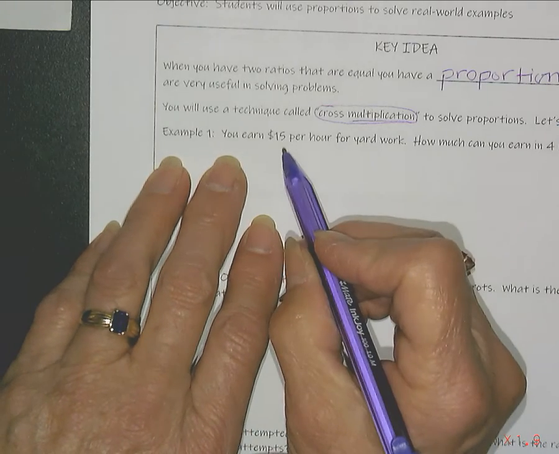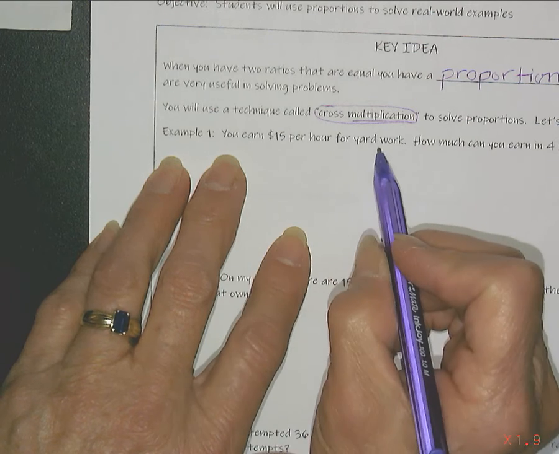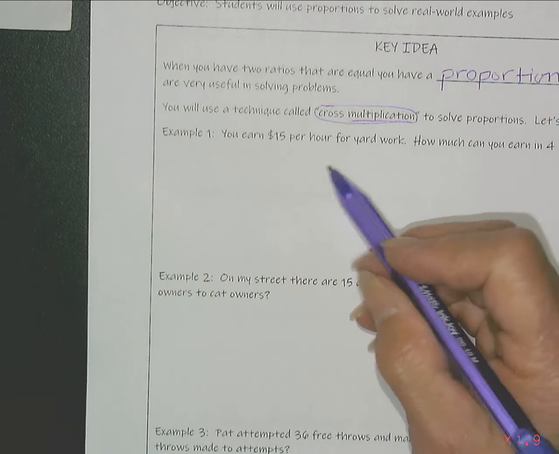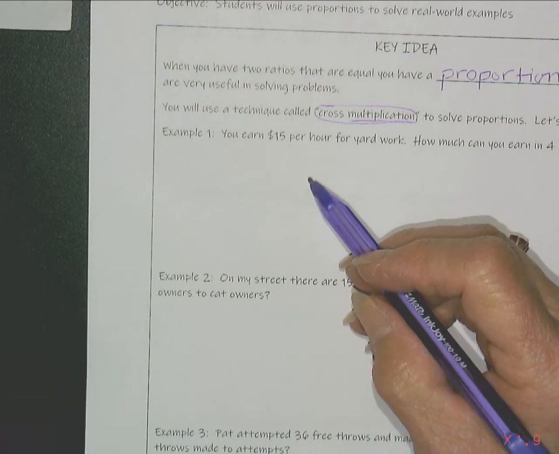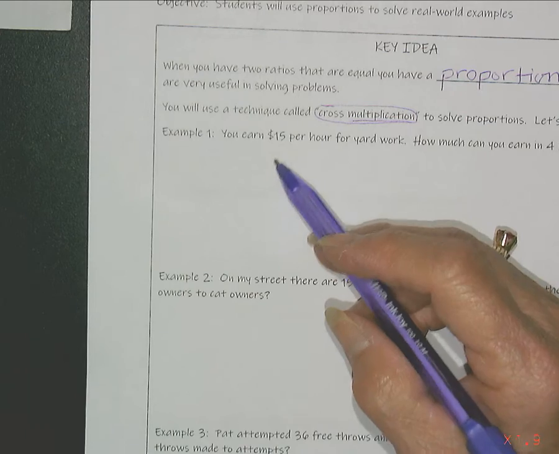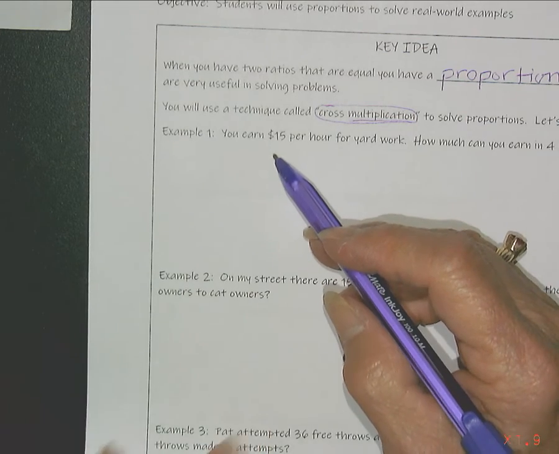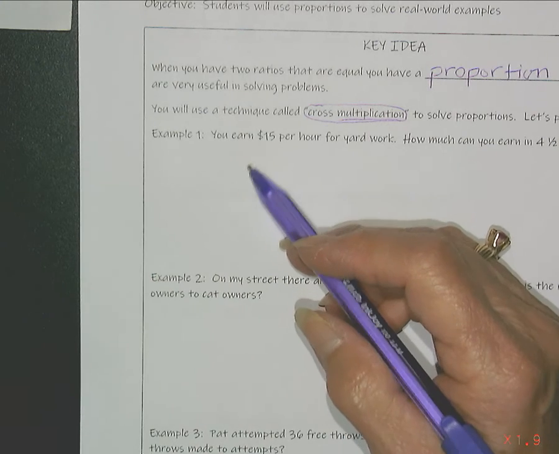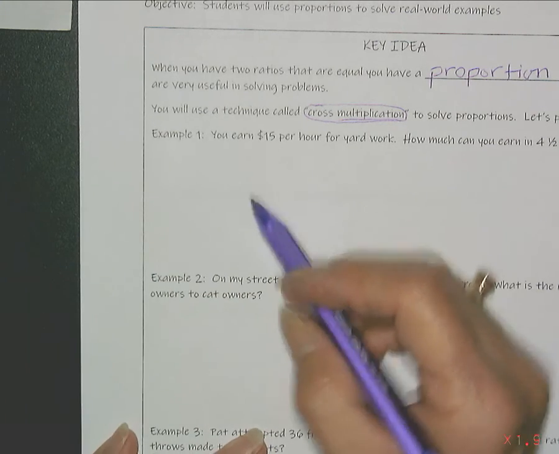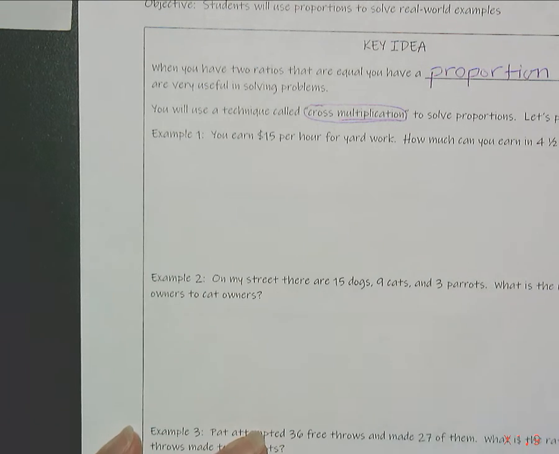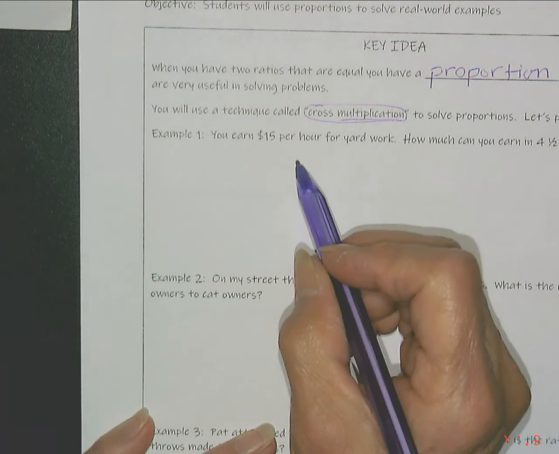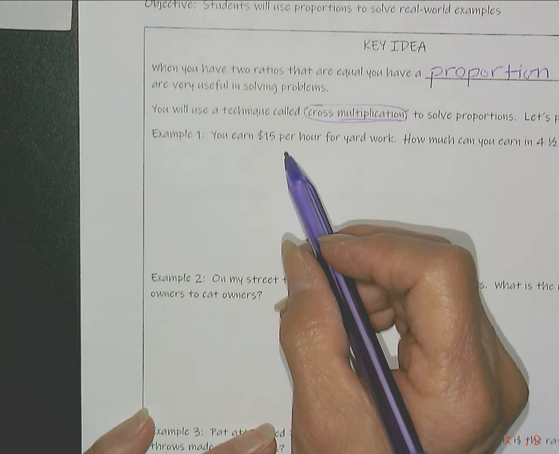You earn $15 per hour for yard work. Now, it doesn't sound like we have enough to write a word fraction, but we do. Read that first sentence again, Graham. We're doing example 1, right there. Read that first sentence again. You can earn $15 per hour for yard work. $15 per hour for yard work.